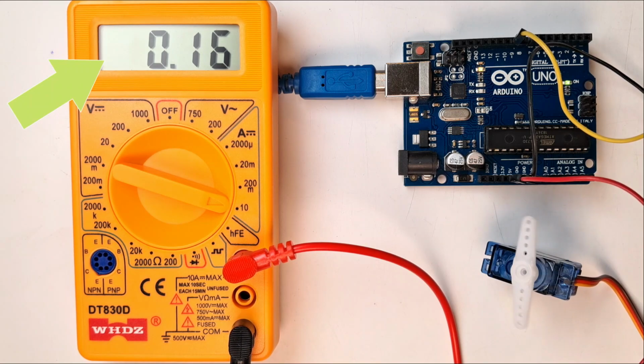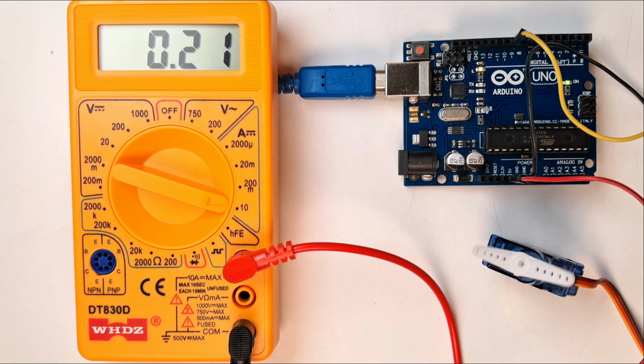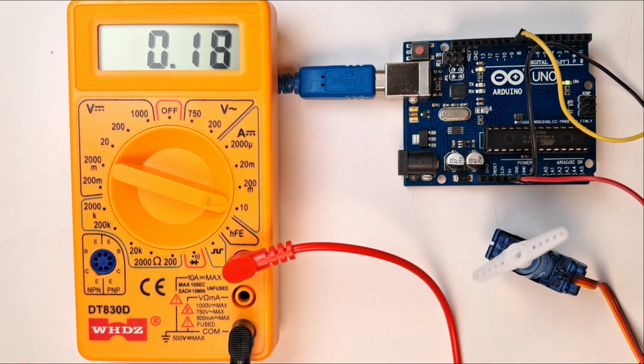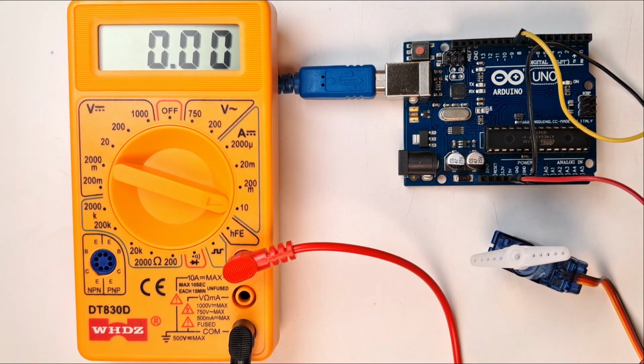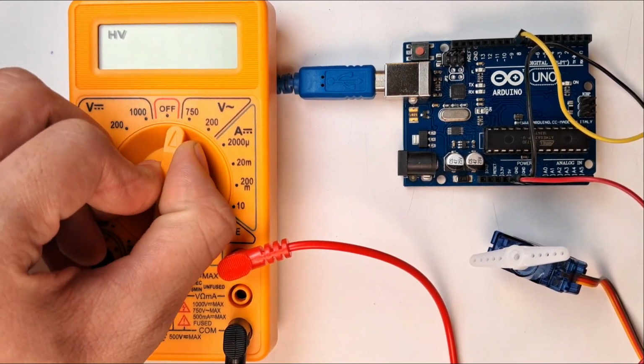We will be using the multimeter throughout the course, so I recommend buying this multimeter, it's very cheap. After measuring the electric current, first remove the USB cable from the laptop. After that, set the dial at the off state.